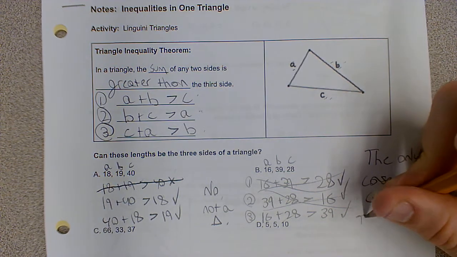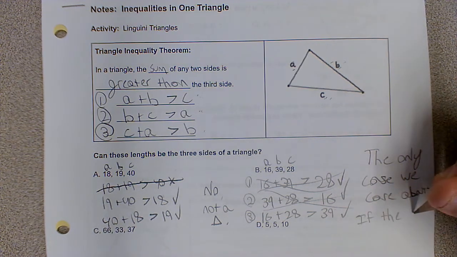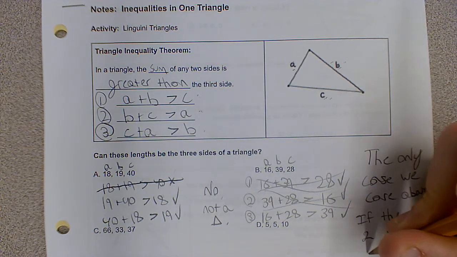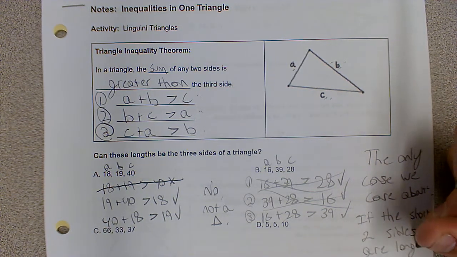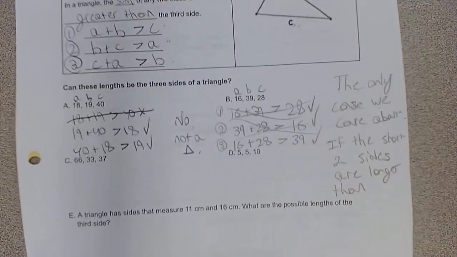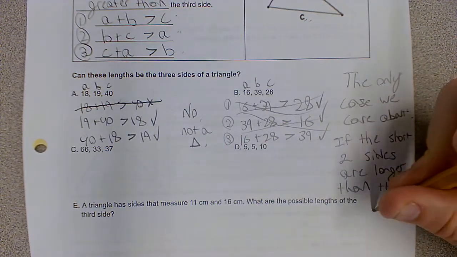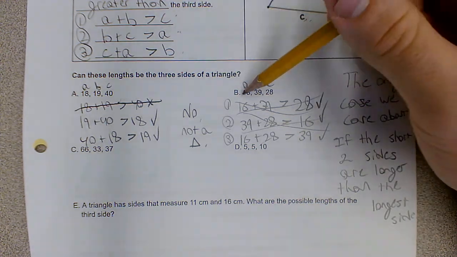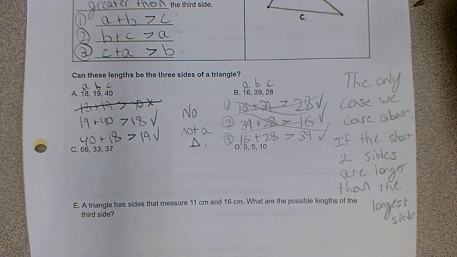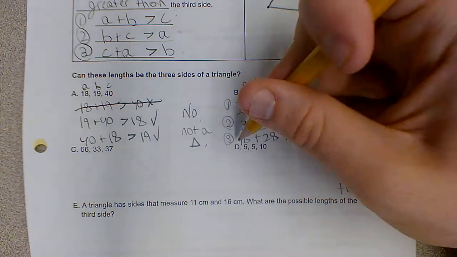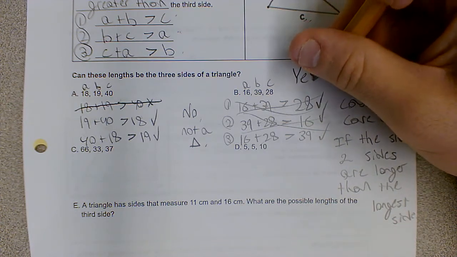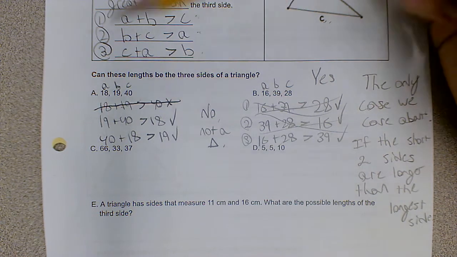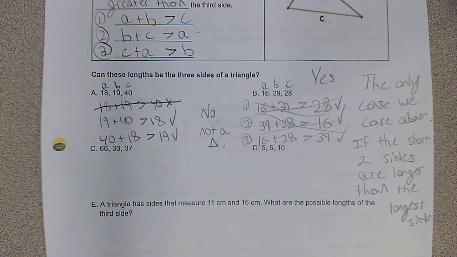is if the short sides are longer than the longest side. If the shortest two sides, if 16 plus 28 is bigger than 39, it is a triangle. So this is a triangle, yes. Same thing here. If the shortest two sides, 18 and 19, are not bigger than 40, which they're not, then it's not a triangle.